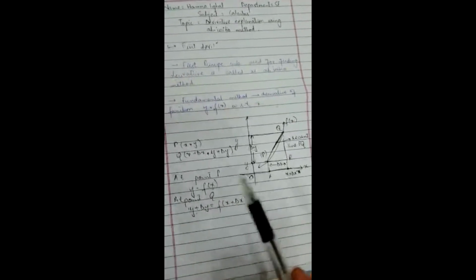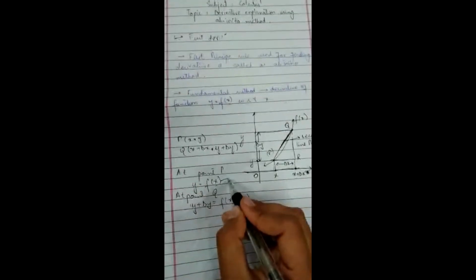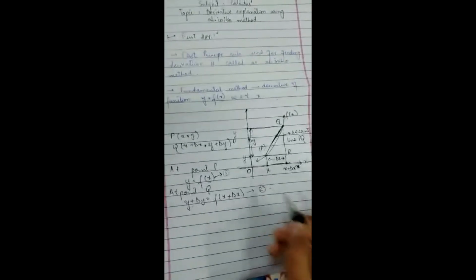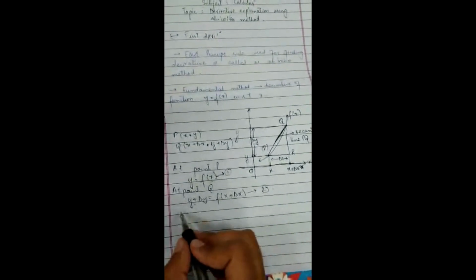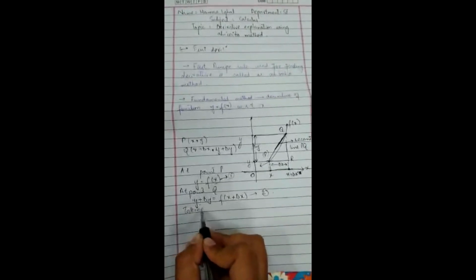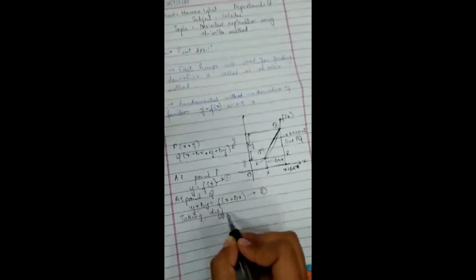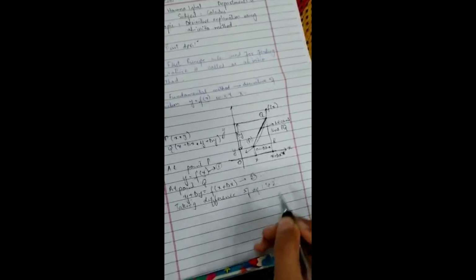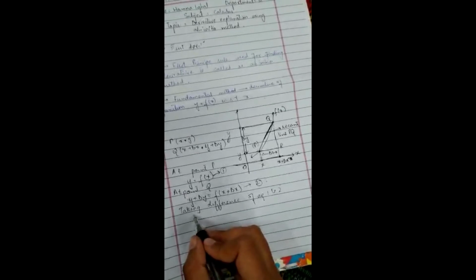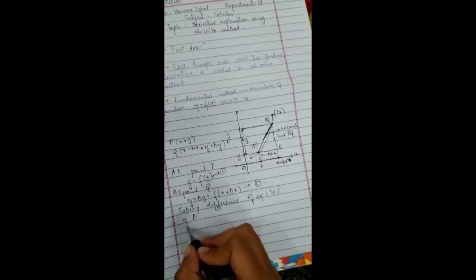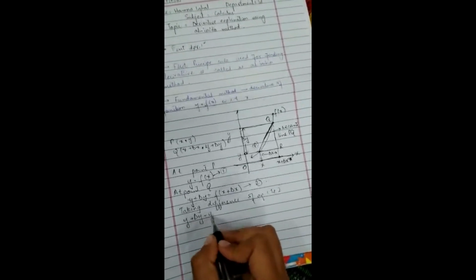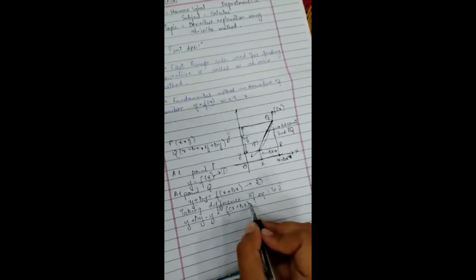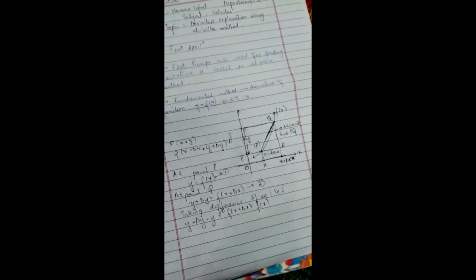Let's say this is equation 1 and this is equation 2. Now taking the difference of equation 1 and 2, we can say y plus del y minus y is equal to f of x plus del x minus f of x.